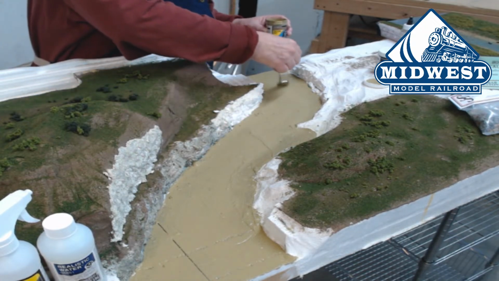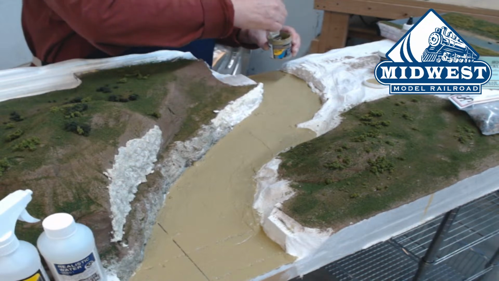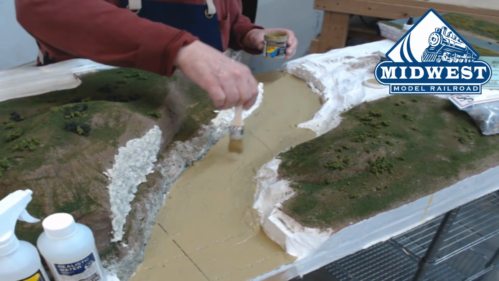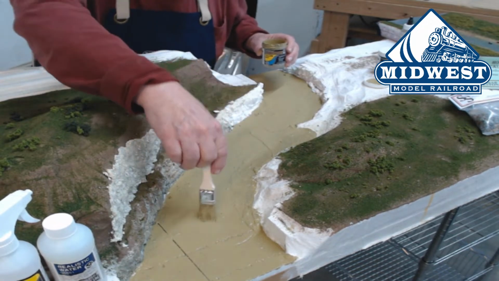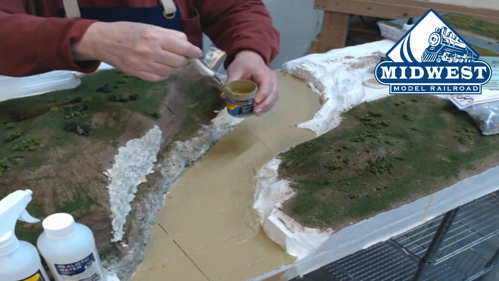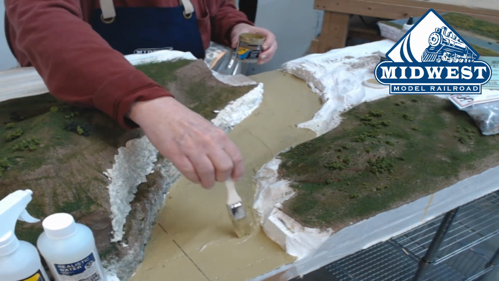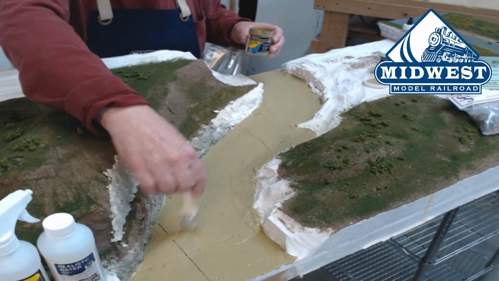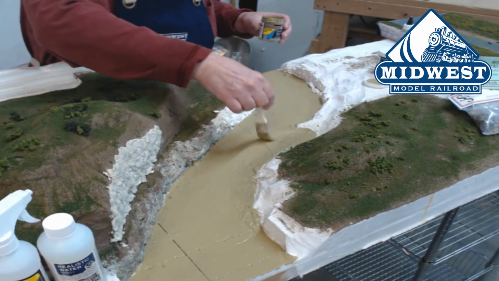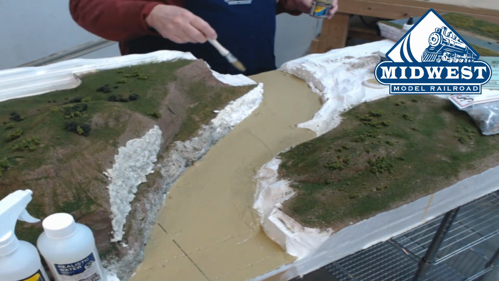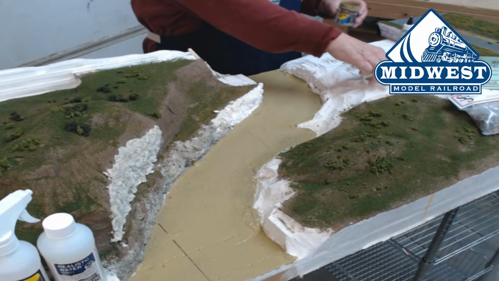All right, so we pretty much got our base coat put on here. A little thicker in a few places because I can see white sticking through. And like I said, it doesn't matter how smooth the foam is you're working with. Riverbeds are not smooth. So close this one up.